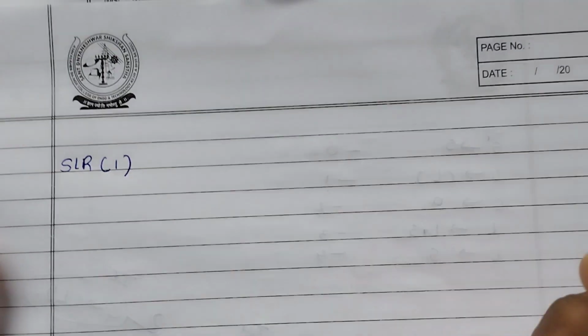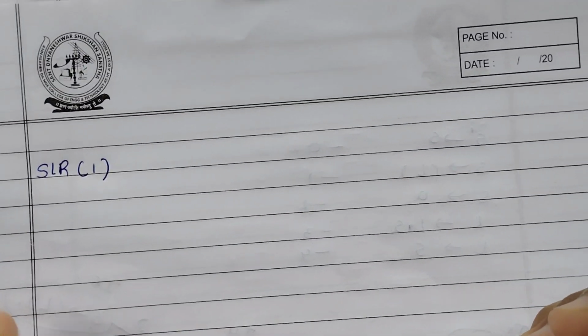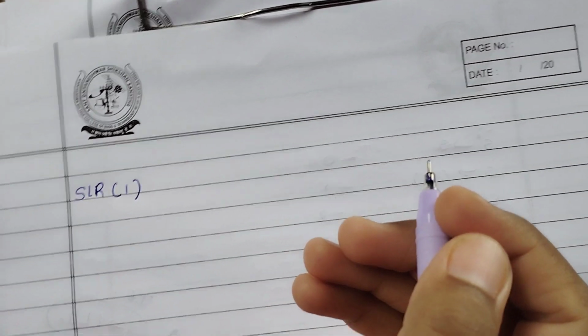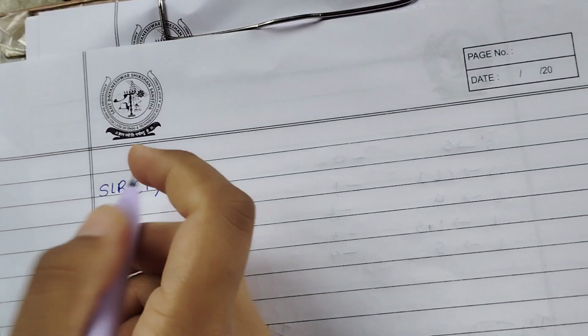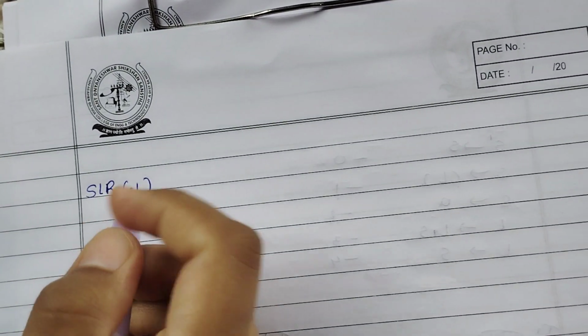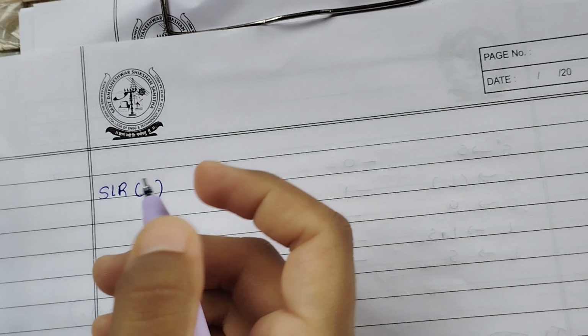Hello everyone, in this video we cover the SLR1 parser. So let's start. First, we see all the rules which we follow when we perform any action in the SLR1 parser.